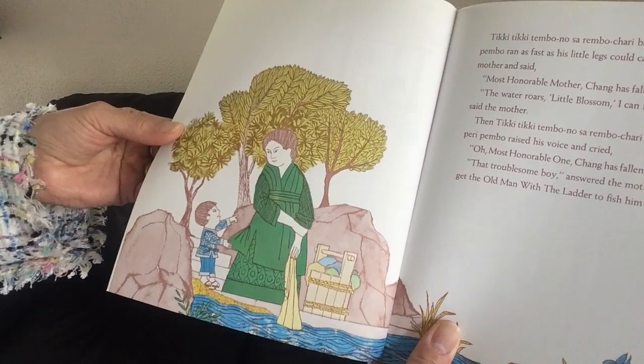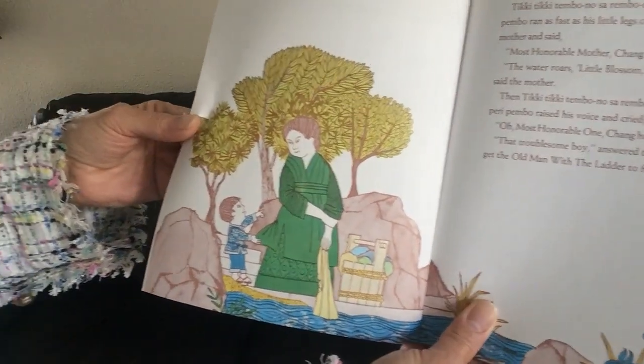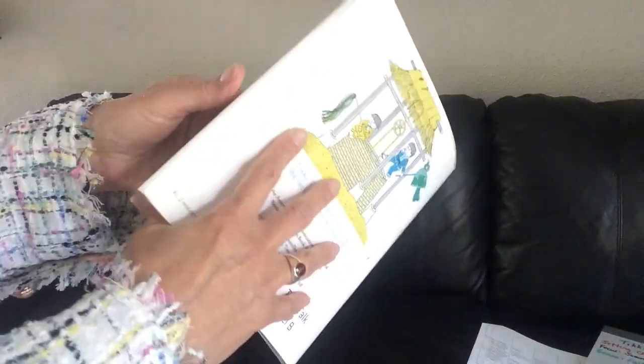"That troublesome boy," answered his mother. "Run and get the old man with the ladder to fish him out." Troublesome means he causes trouble.